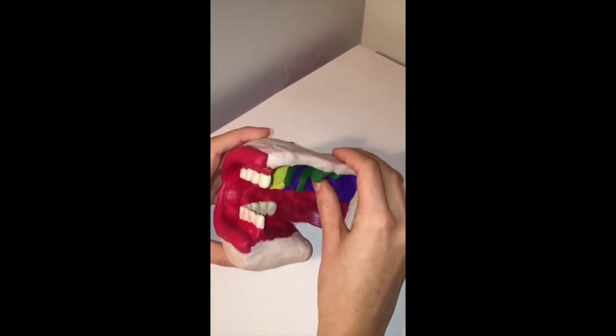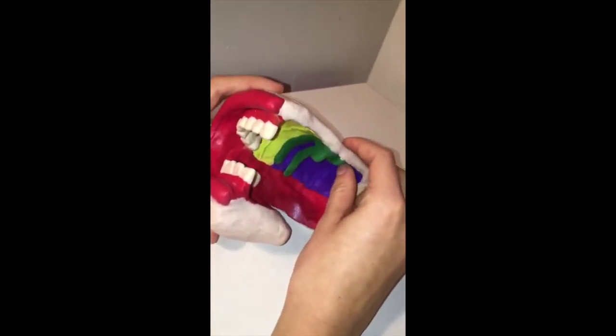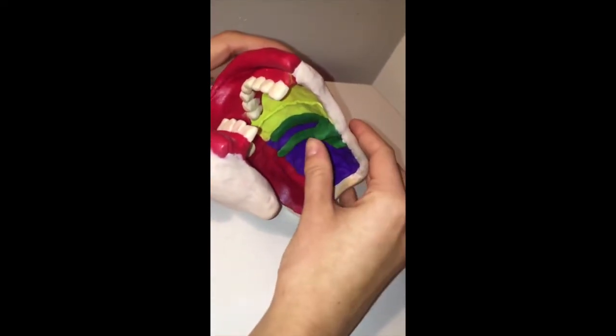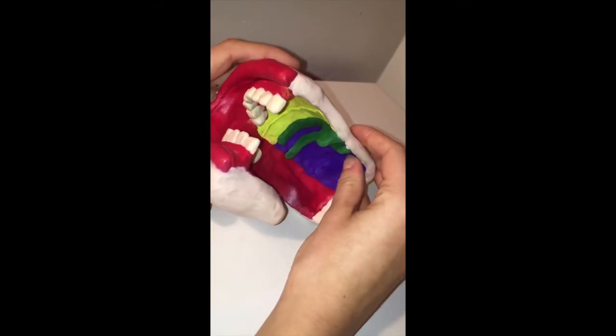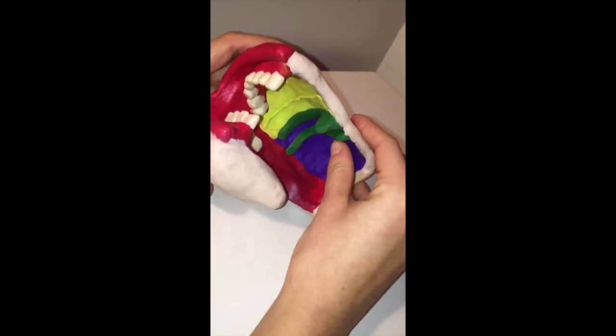Also located within the soft palate, here in green, are the two fascial pillars. The anterior fascial pillar is home to the uvula, which is the only intrinsic muscle of the soft palate. The two fascial pillars also trigger the gag reflex.